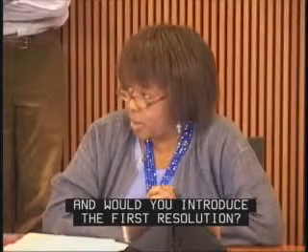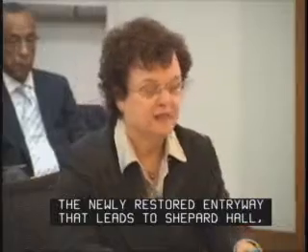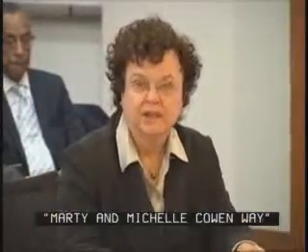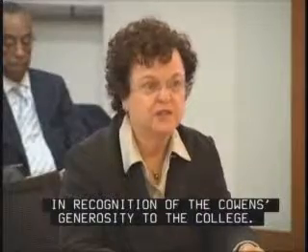Thank you, and would you introduce the first resolution? Yes, certainly. City College is asking approval from this board to name the newly restored entryway that leads to Shepherd Hall, Marty and Michelle Cohen Way, in recognition of the Cohens' generosity to the college.